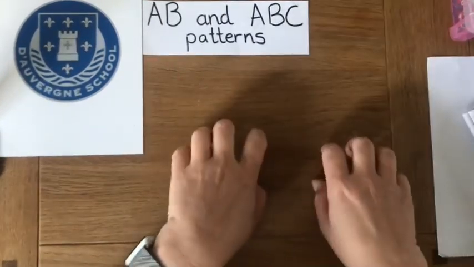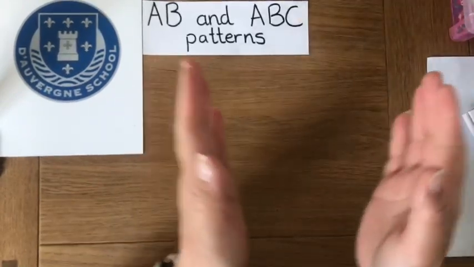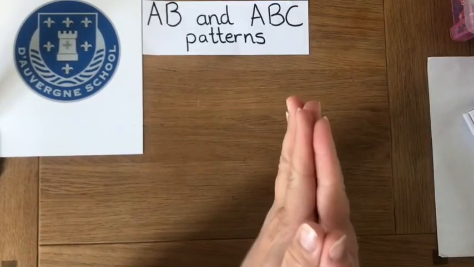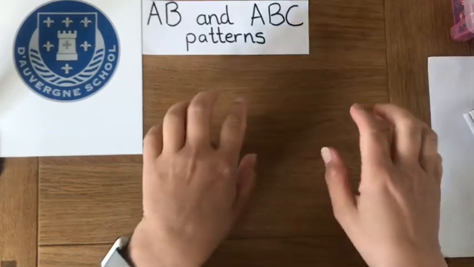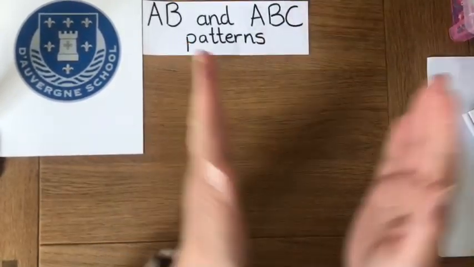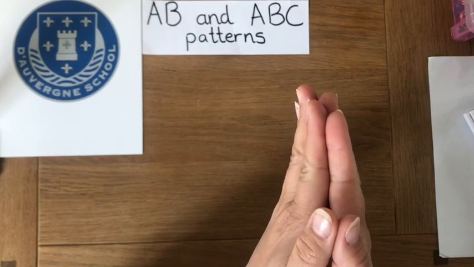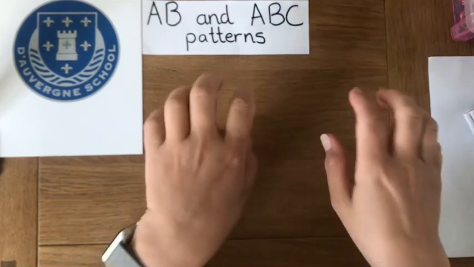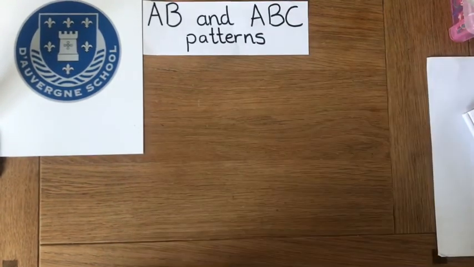Clap, tap, clap, tap, clap, tap, clap. See if you can join in. Tap, clap, tap, clap, tap, clap. What comes next? That's right, it's tap. Let's try another one.